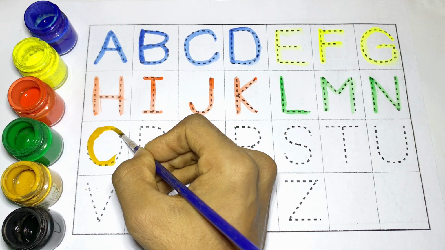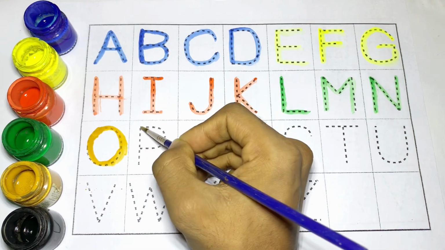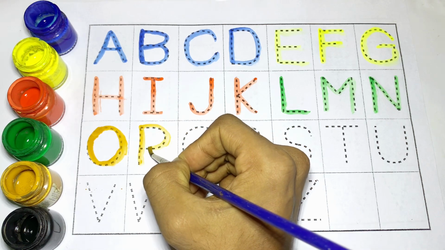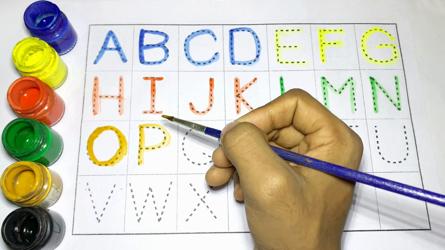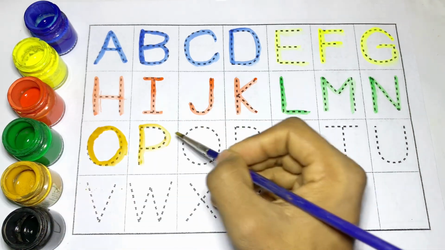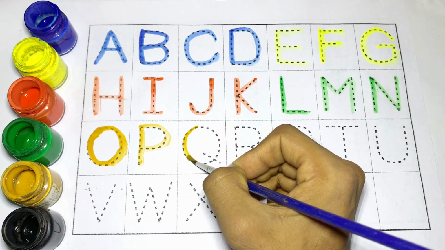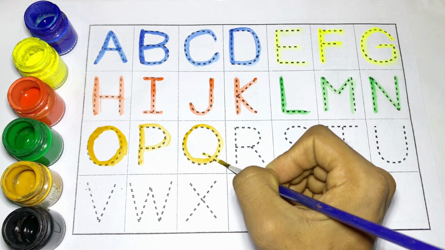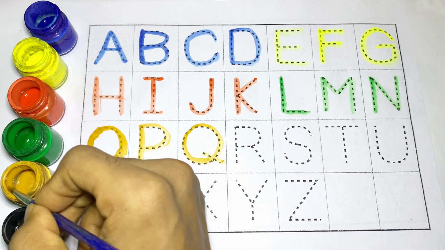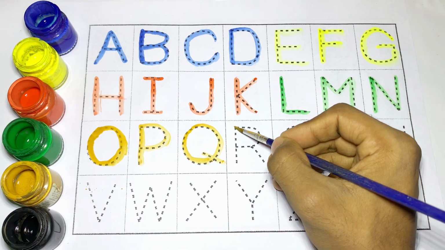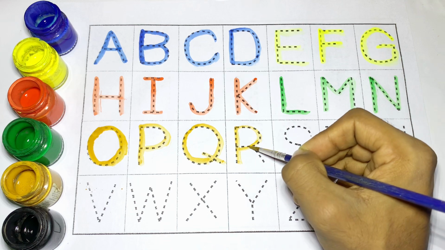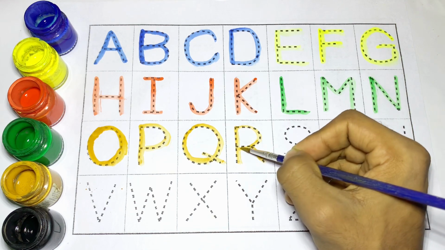Yellow ochre color. P. P for parrot. P for penguin. Kids, again use yellow ochre color and draw Q. Q for queen. Kids, now draw R. R for rose. And again use yellow ochre color.